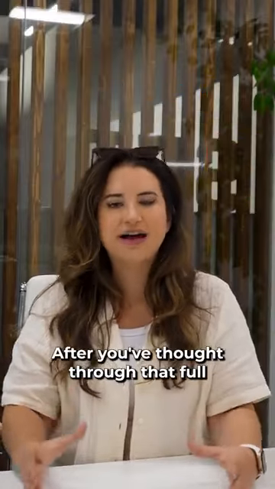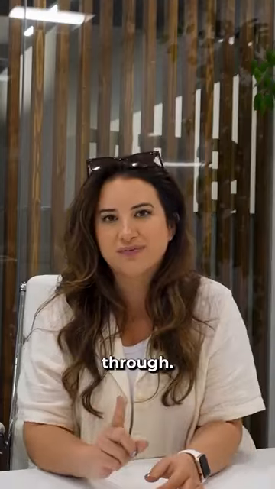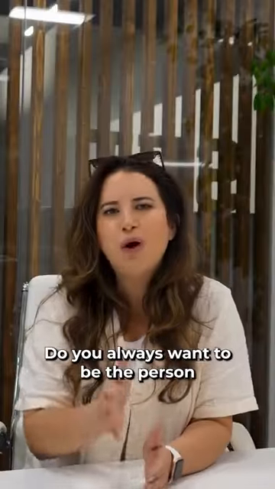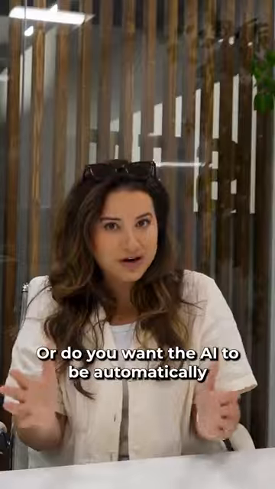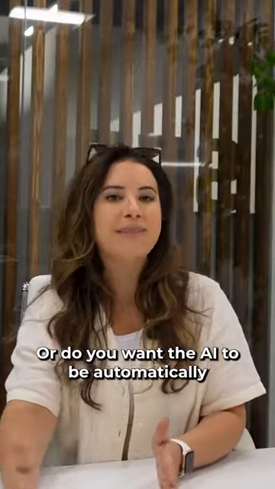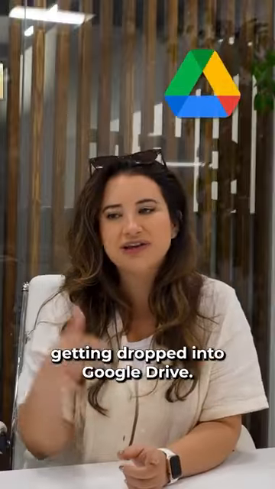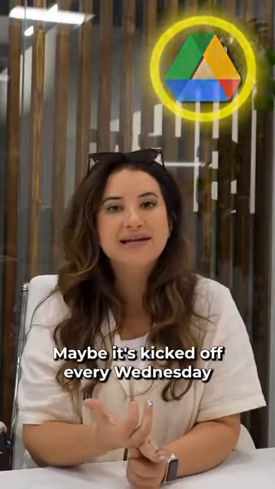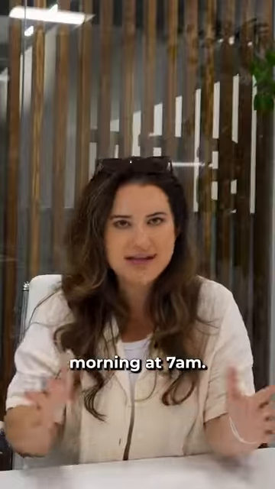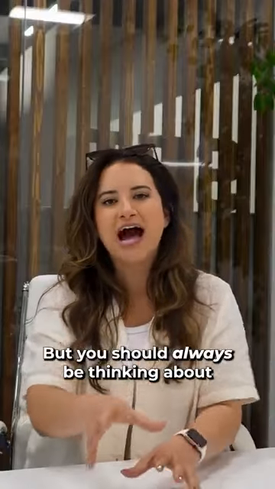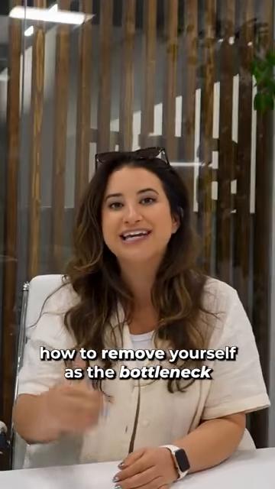After you've thought through that full workflow, there's one more thing to think through, and that is the trigger. Do you always want to be the person kicking off this task? Or do you want the AI to be automatically kicked off by something else? Maybe it's kicked off by a brand new file getting dropped into Google Drive. Maybe it's kicked off every Wednesday morning at 7 a.m. But you should always be thinking about how to remove yourself as the bottleneck in your own work.